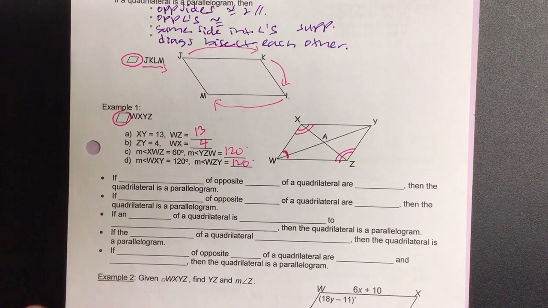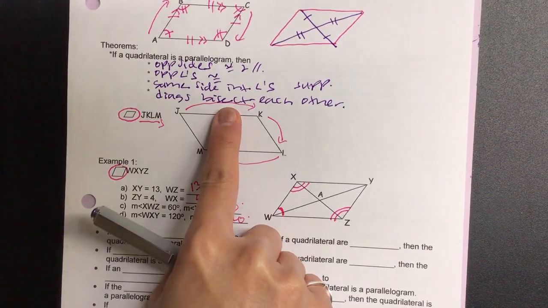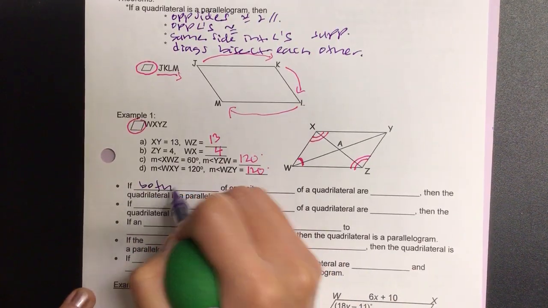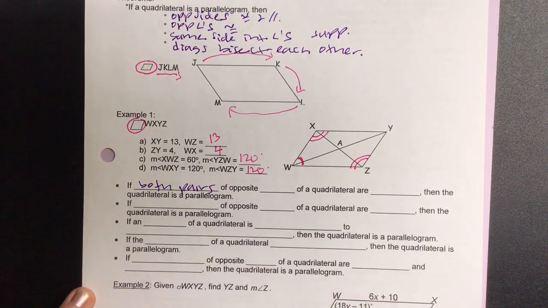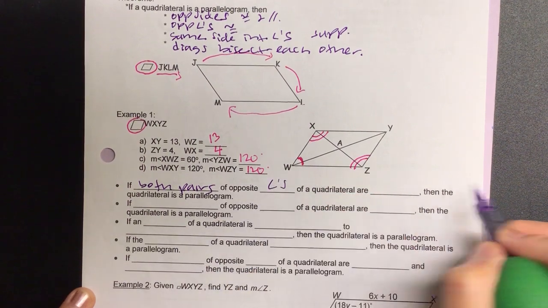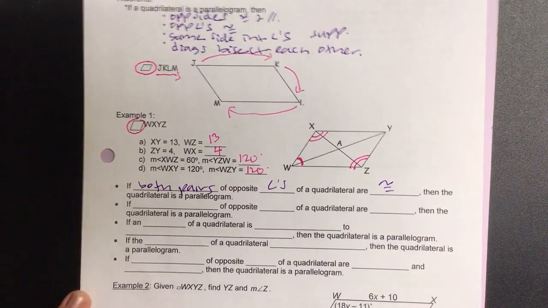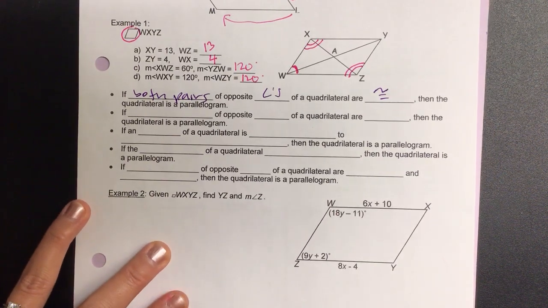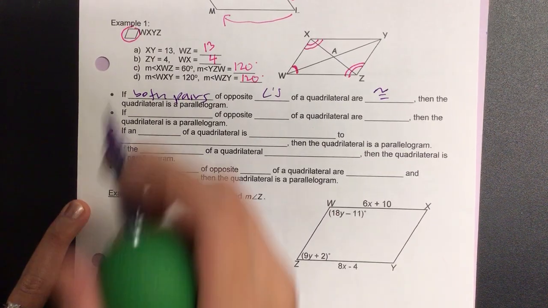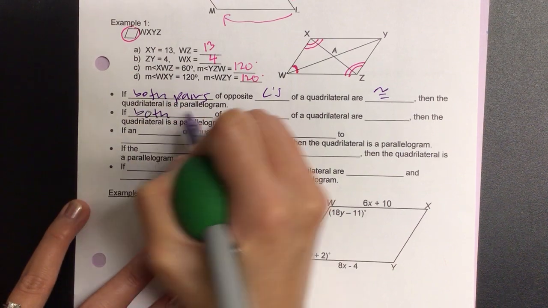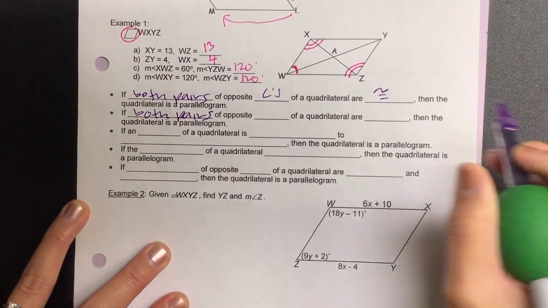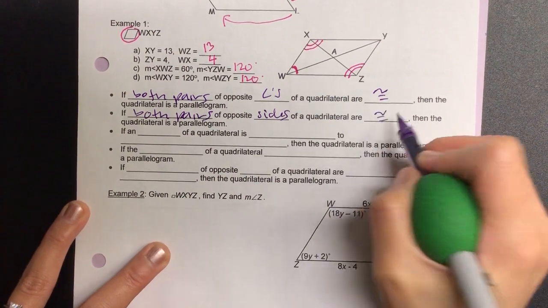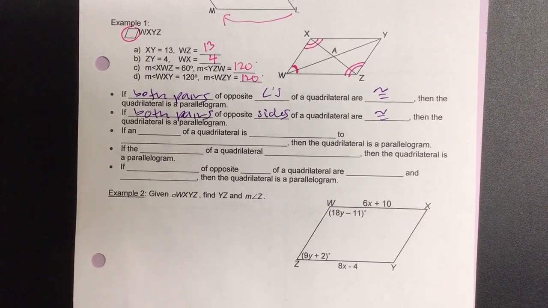Let's write, the fill in the blank basically comes from the properties, but we're looking at it as a sentence. So, if both pairs of the opposite angles of a quadrilateral are congruent, then we have a parallelogram. Now we have if both pairs of opposite sides of a quadrilateral are congruent, then again we have a parallelogram.